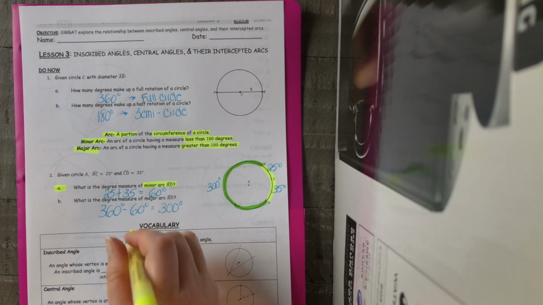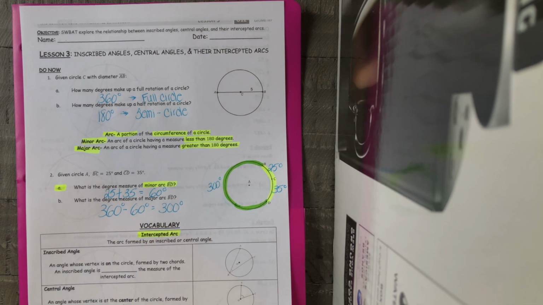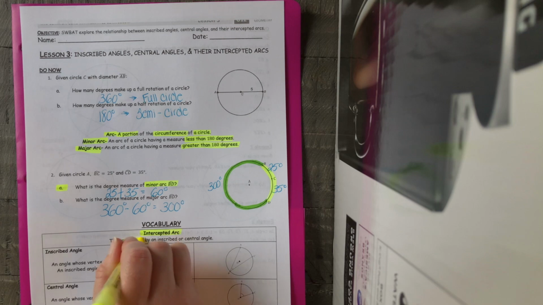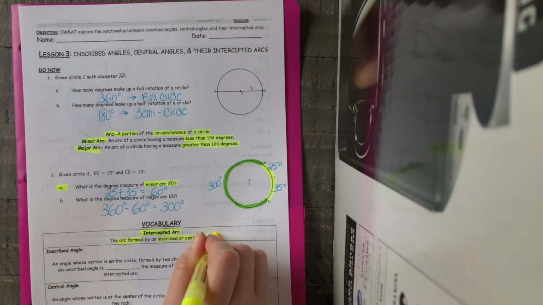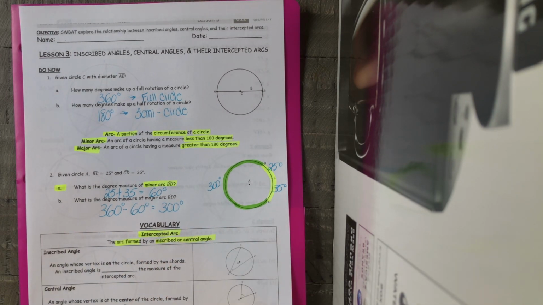Let me just highlight the vocab word, intercepted arc. It's an arc that's formed by an inscribed or a central angle. Now you're probably asking yourself, what is an inscribed or a central angle? Well, here they are down below.